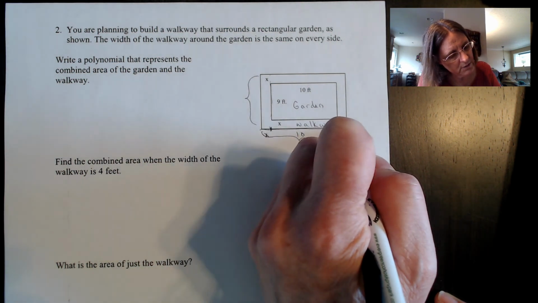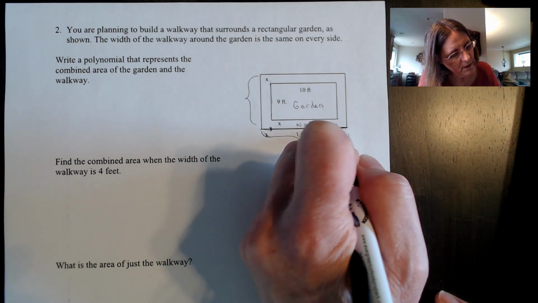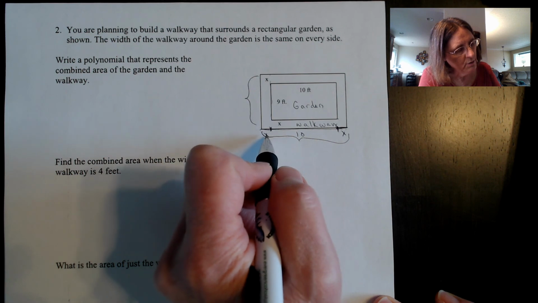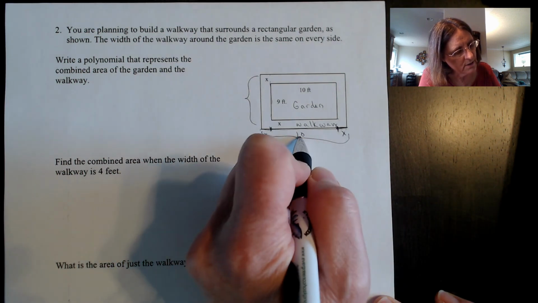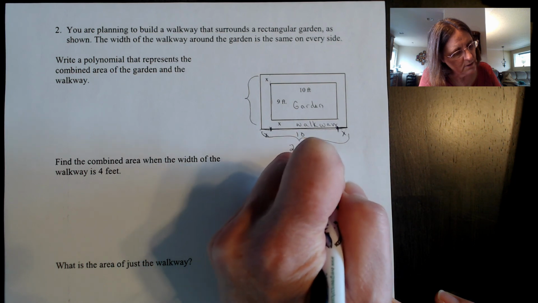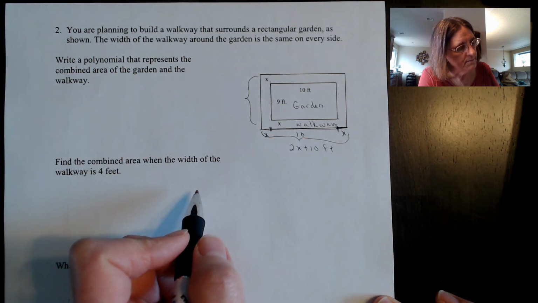Finally, as we continue to the corner, we have another width of the walkway, which is another x. So our total is 2x plus 10 feet for our base.